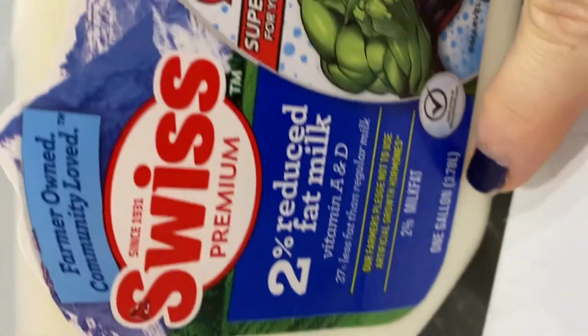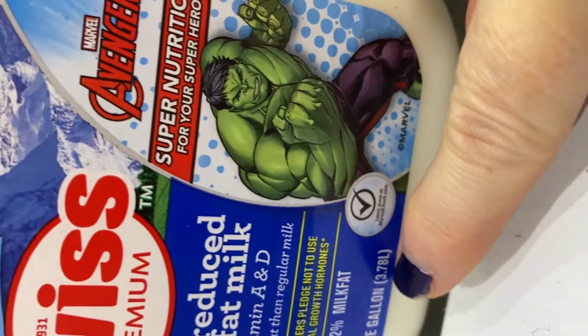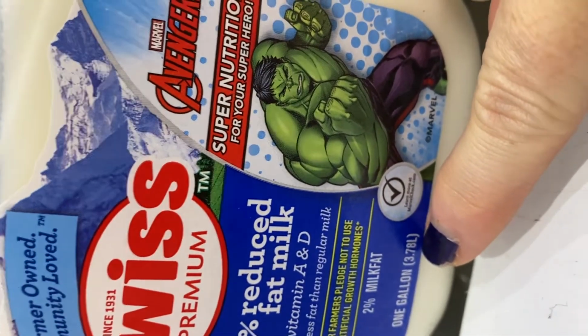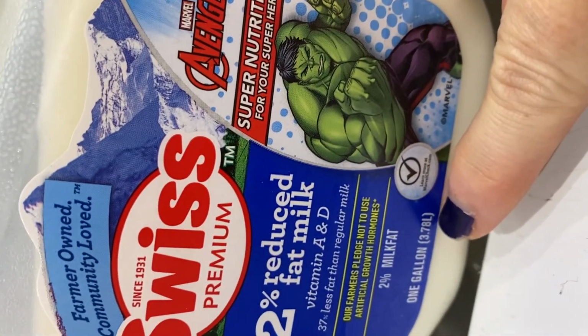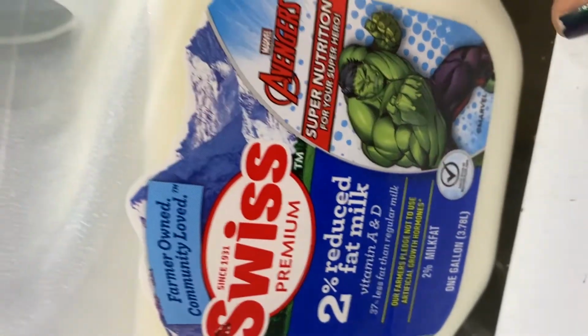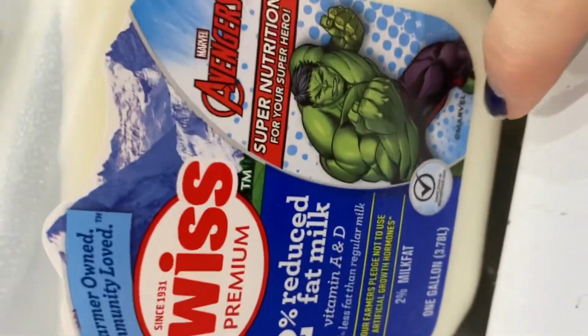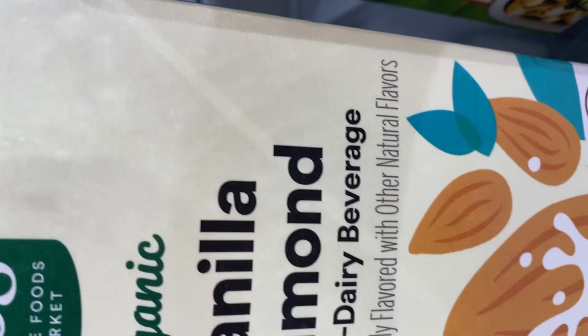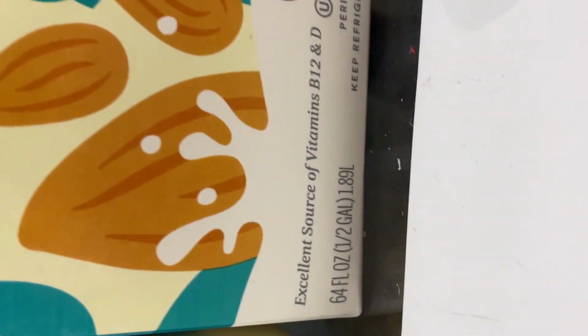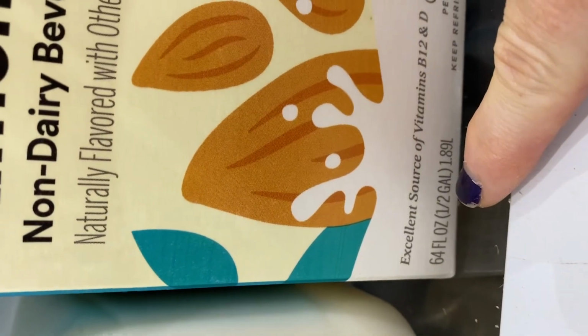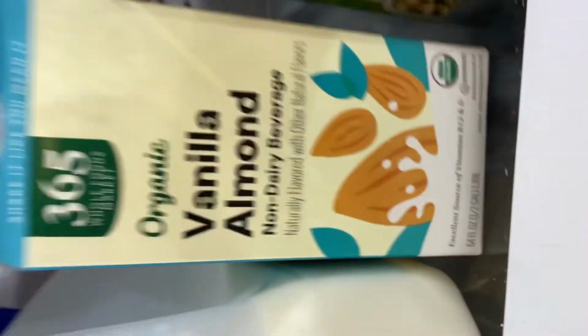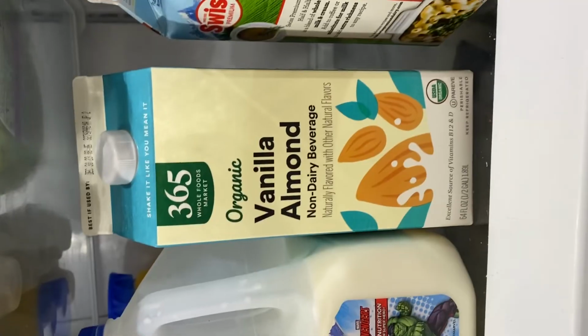You can also see the conversion to liters, 3.78 liters, but liters are the metric system. Wait, or are they? Yeah. Okay. Then we have our almond milk here. This is half gallon or 1.89 liters. So there you're looking at a gallon versus a half gallon.